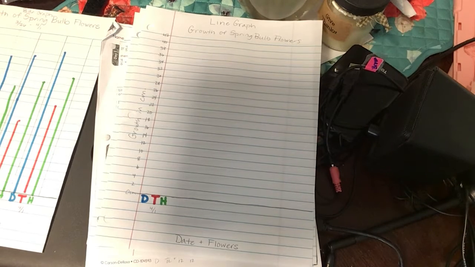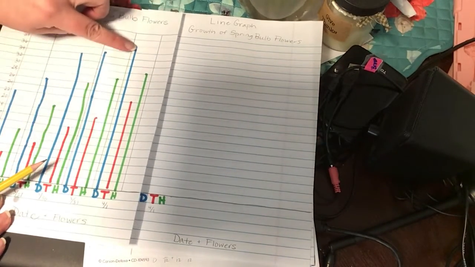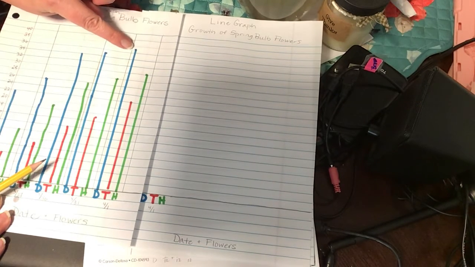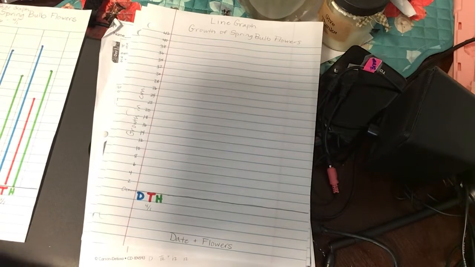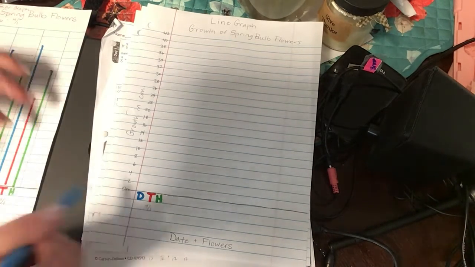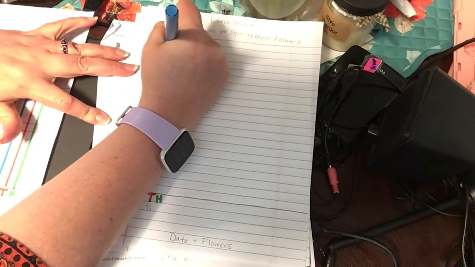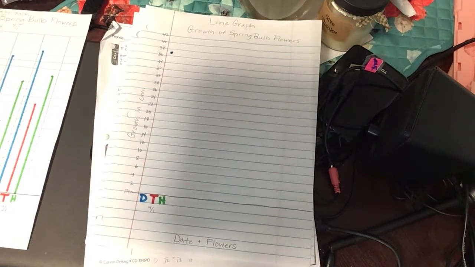Okay, so now what we're going to do is look at yesterday's data. And according to my bar graph, if I'm just going to use that to read instead of looking at my chart, the daffodil yesterday measured 37 centimeters. So above the D, I'm going to take my blue marker and I'm going to put a dot here, halfway between 36 and 38. Blue dot.